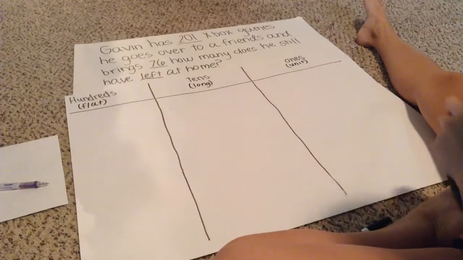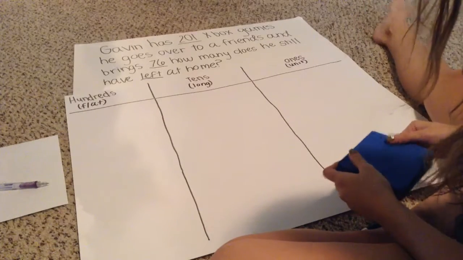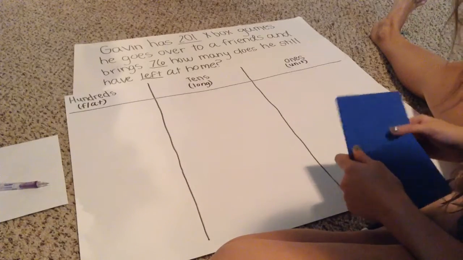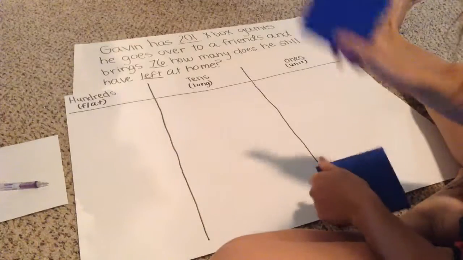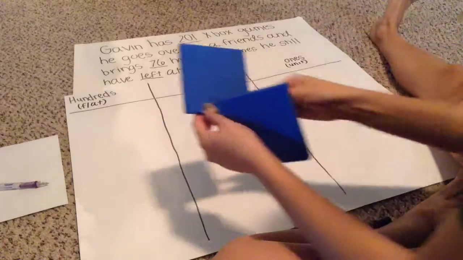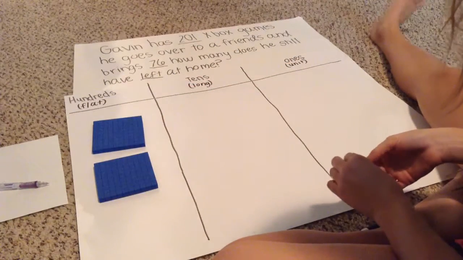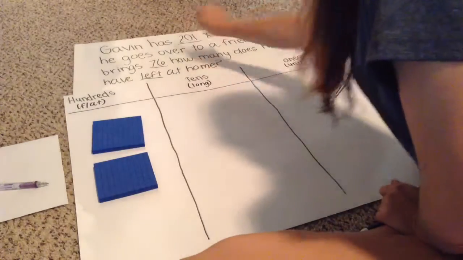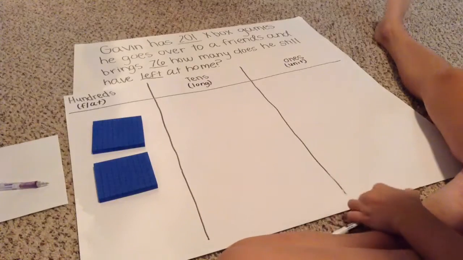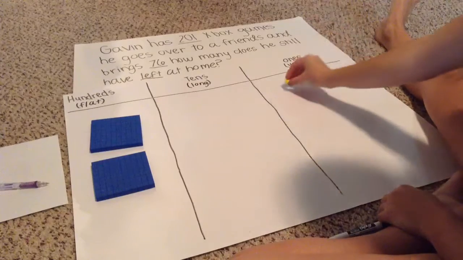Gavin has 201 games. 201 is our minuend, which means our number that we're subtracting from. So first we're going to lay out our 201. We have our hundreds place, which is equal to 1 flat. 1 flat has 100 individual units. So we have 100, 200. That equals 2 flats. In our tens, we have a 0. That means we have no longs in our 10 spots. Then we skip to our ones. In our ones, we have 1 spot, so we have 1 unit.